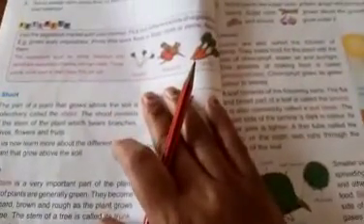Next part is shoot system. Before that, we see what is the function of the root.